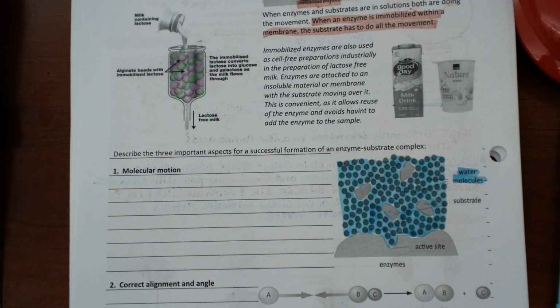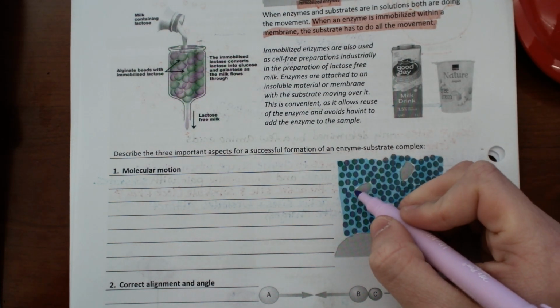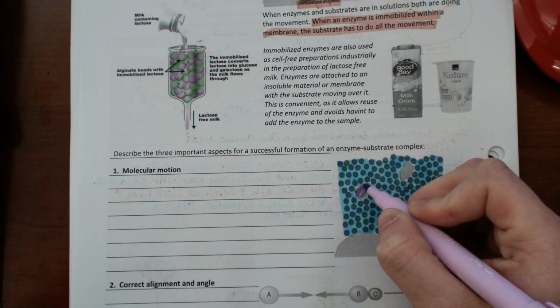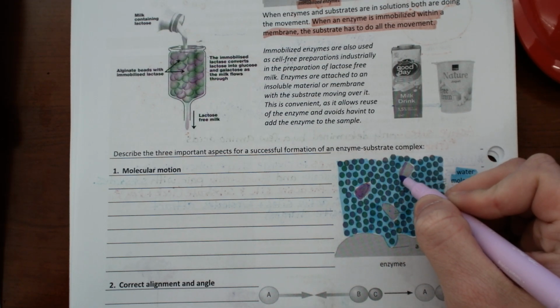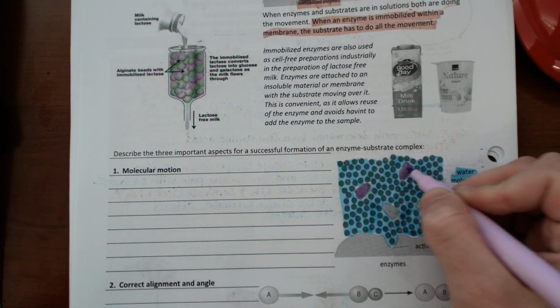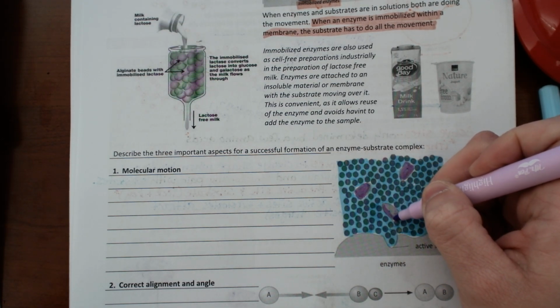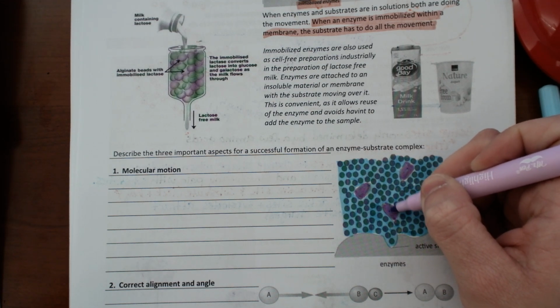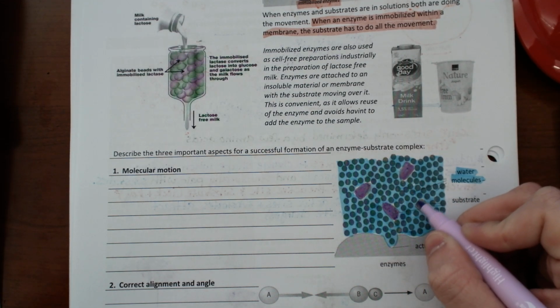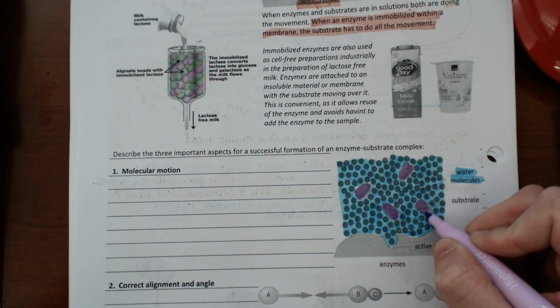Let's change the color of substrate so that I have a highlighter that matches it. We'll make substrate purple. I think it would drive me slightly batty if I had to keep coloring in things with a pen. I should have also used the other side of this highlighter. Oh well, too late. We're already in motion.